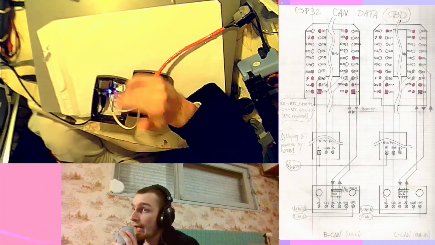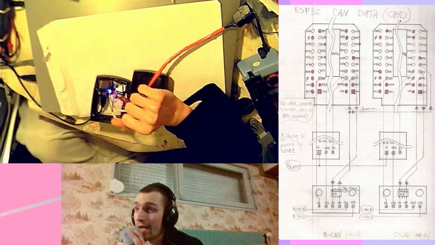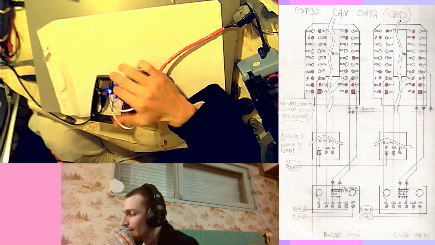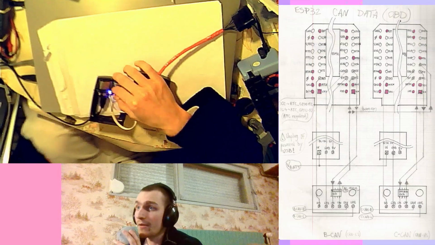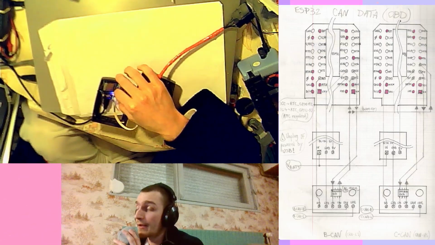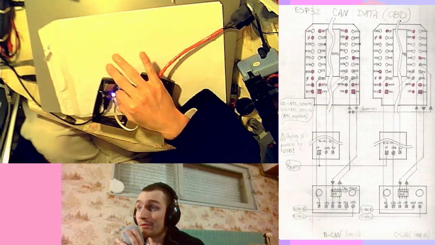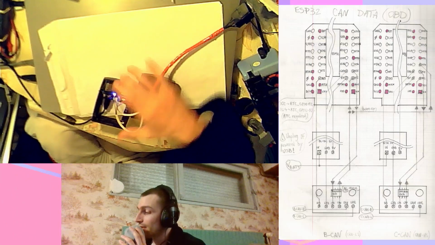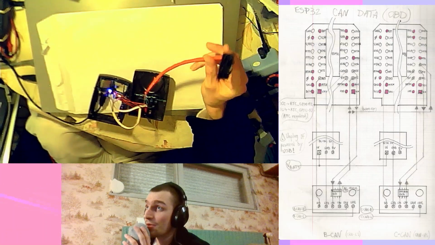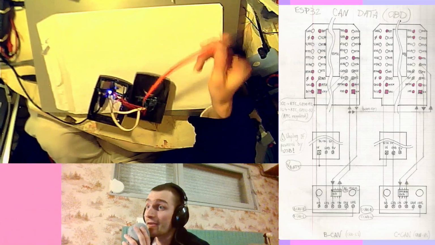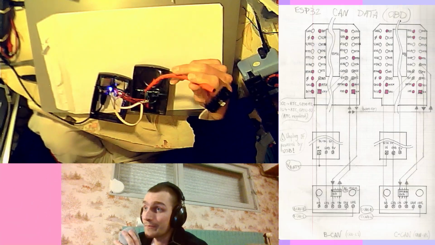By having a high level on IO2, it powers the blue LED, and I'm not super happy with that, because it will pull some current for no real usage. And as you can see, there is no CAN bus connected, so it will constantly pull that amount of current.